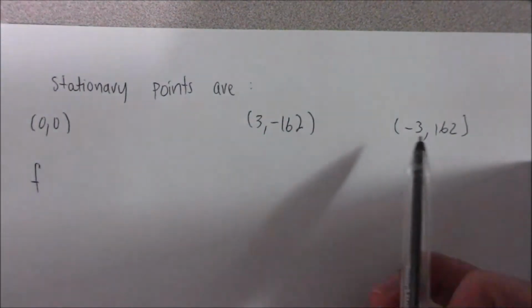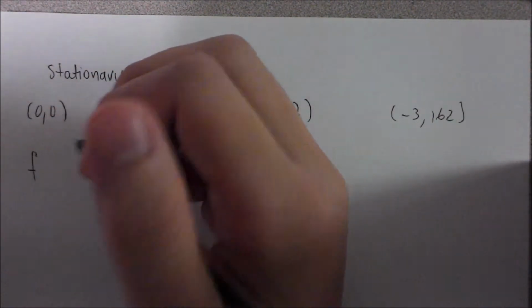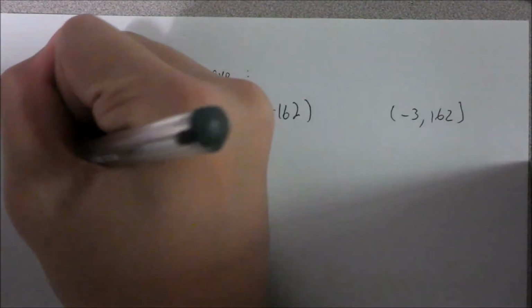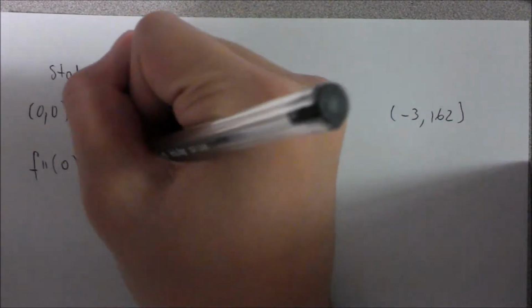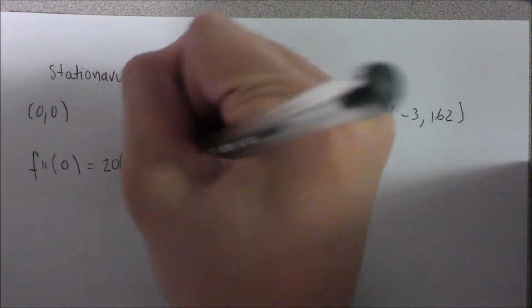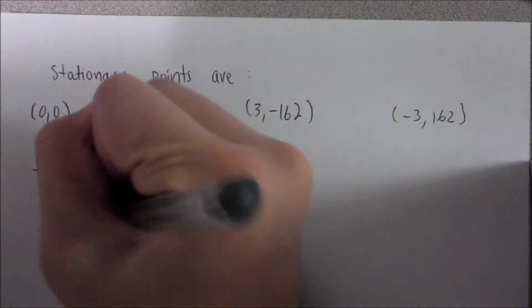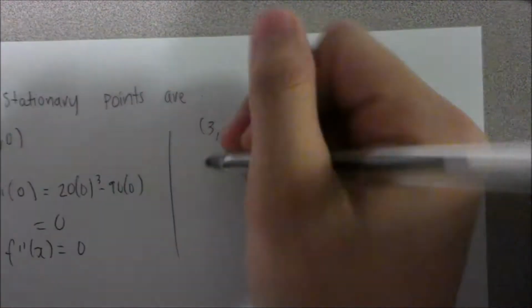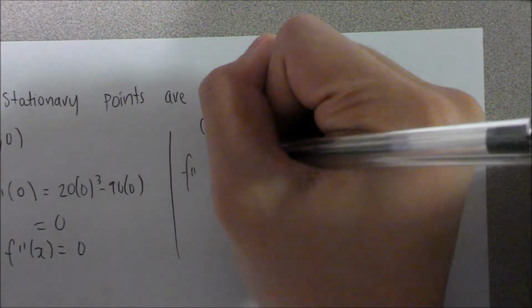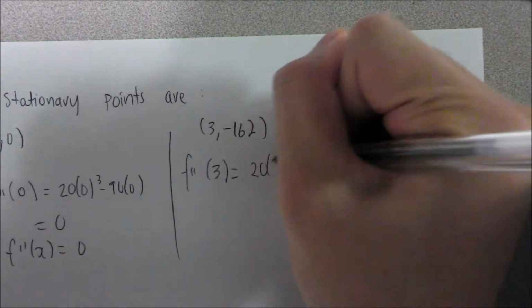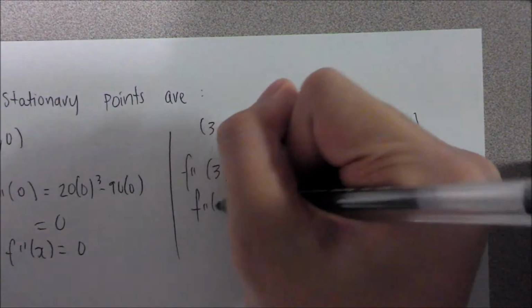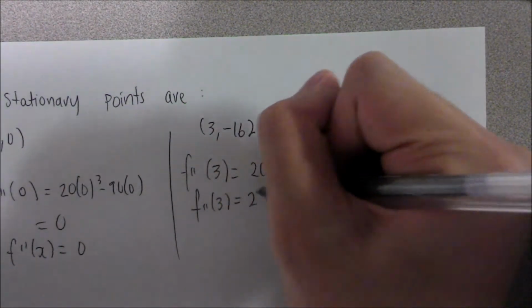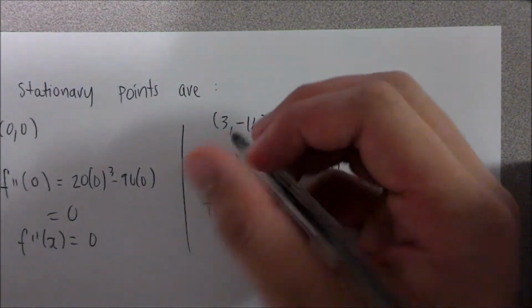By subbing the x values into the original function, we are able to get the y value for each of the stationary points. But we must also sub the x values into the second derivative that we found in the beginning. So f'' of 0 equals 20 times 0 cubed, minus 90 times 0. That's all 0 because we're basically timesing it all by 0. So f''(0) equals 0. And then for f''(3), we're just subbing it into the second derivative, and it equals 270. So we're basically doing all the calculation for you.